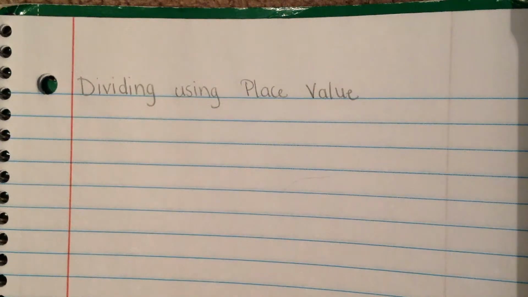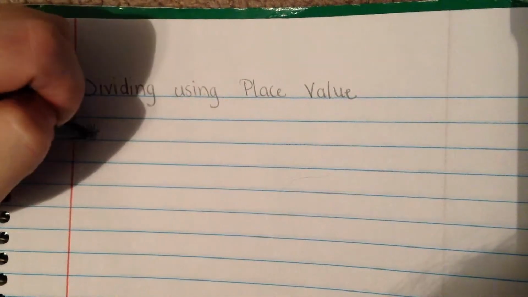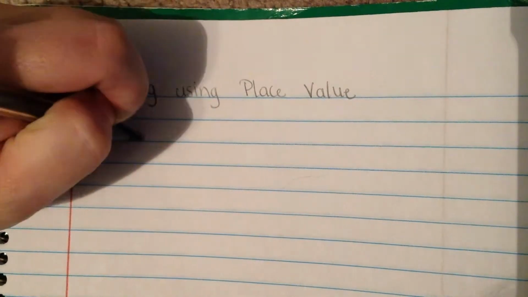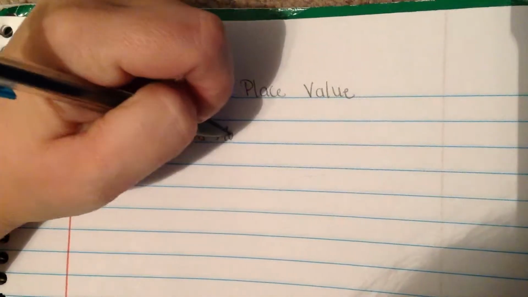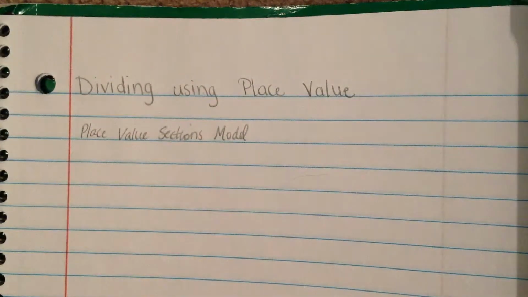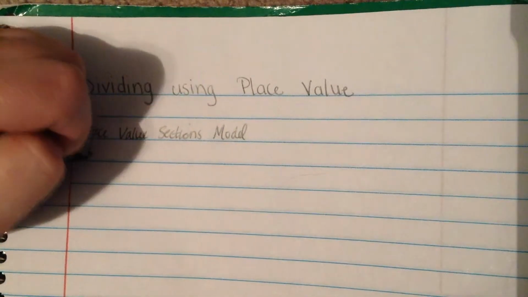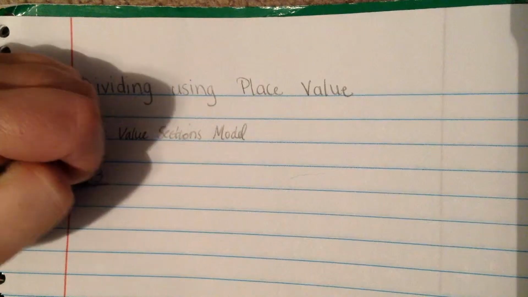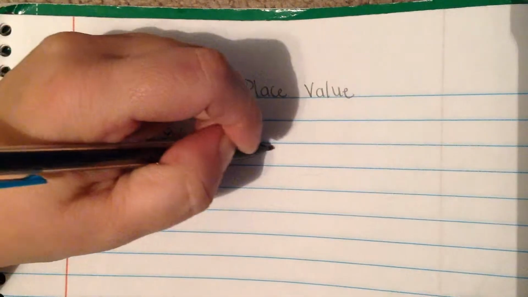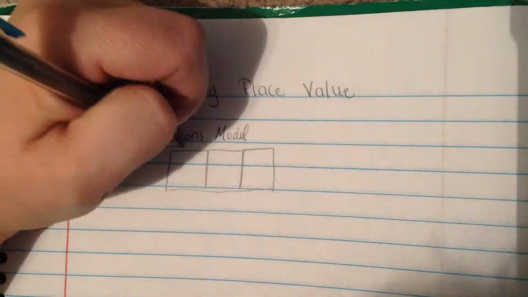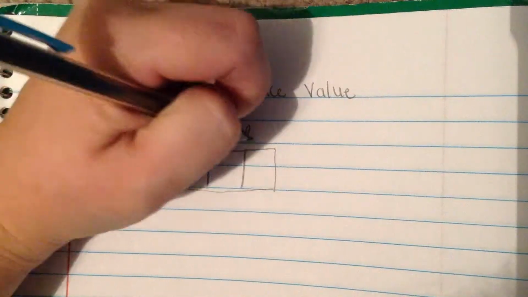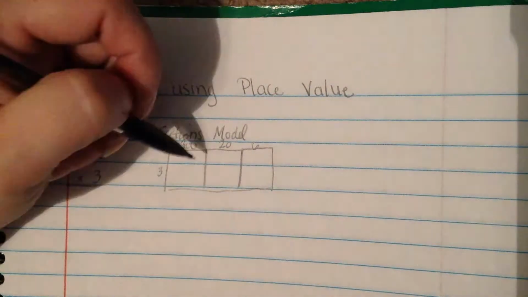Unit 3, Lesson 2. Remember in multiplication how we used the place value sections model for multiplication? And you drew your boxes, so if I wanted to multiply 326 times 3, I would draw 3 boxes, and therefore I would put 320 and 6, and then I would write my answers in the box.